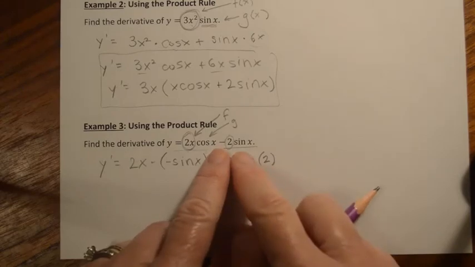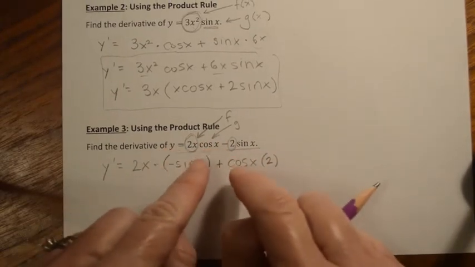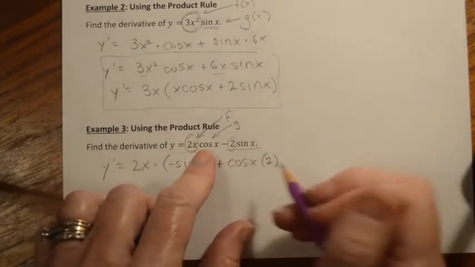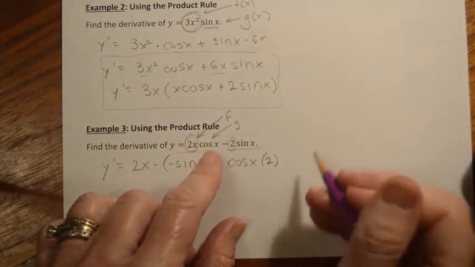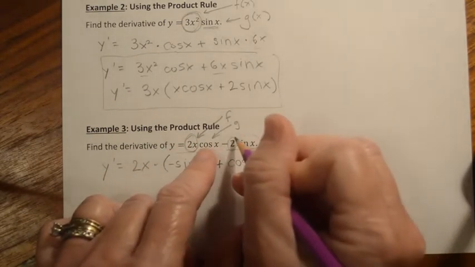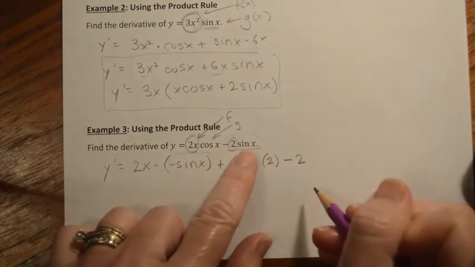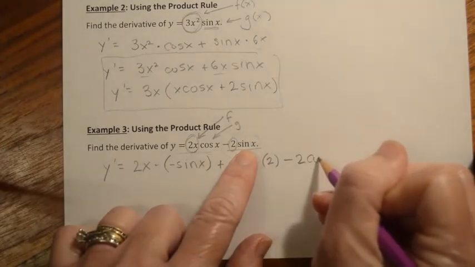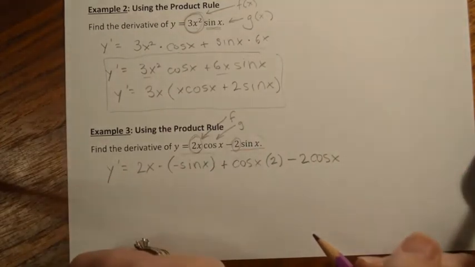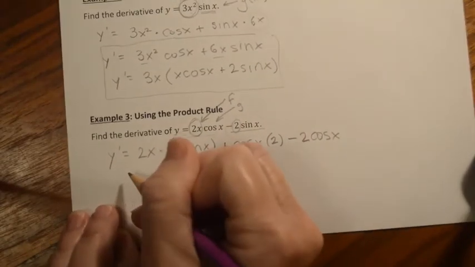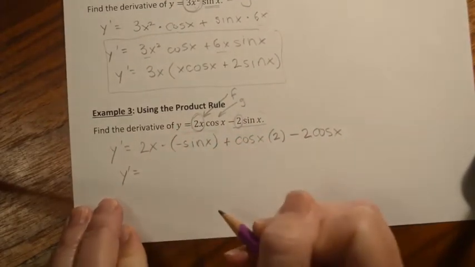But don't forget, I get so excited sometimes when I get through some of these larger product or quotient rules that I just forget that there's any other terms behind it. Don't forget about this. We still need to take the derivative of that. Again, this is a scalar, so we're just going to leave that part alone. And then the derivative of sine is just cosine. All right, that's the end of our calculus. Let's go on and clean this up.